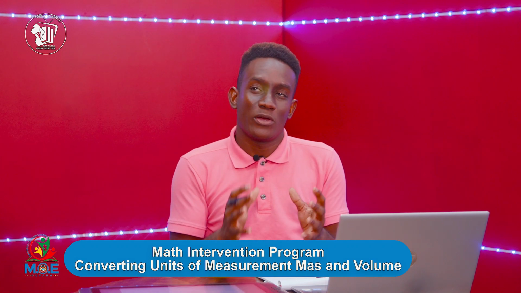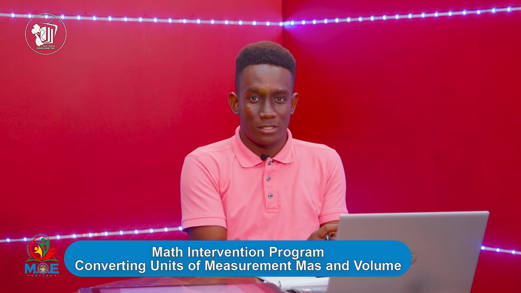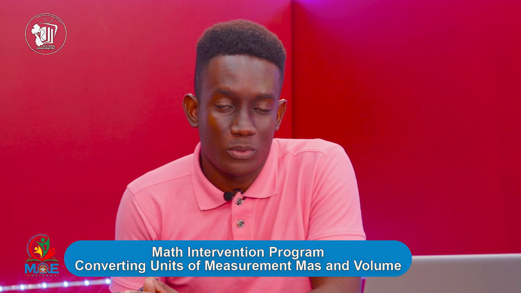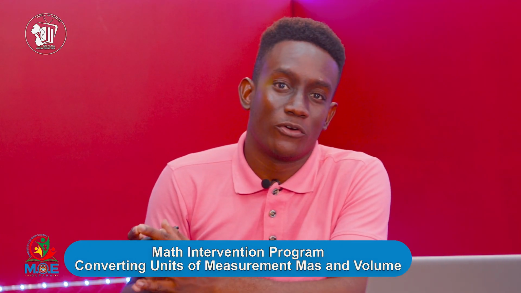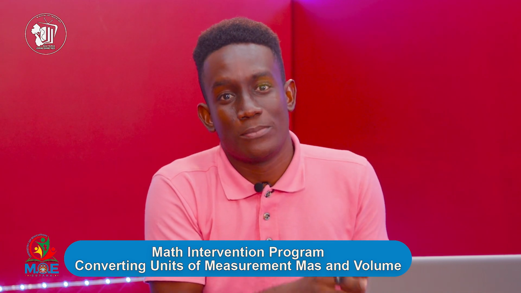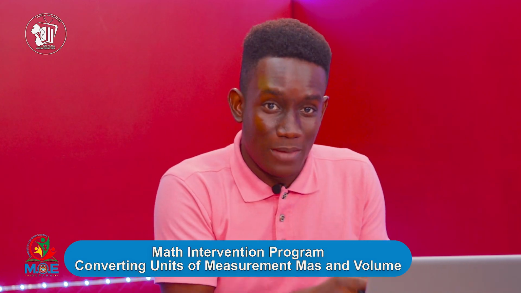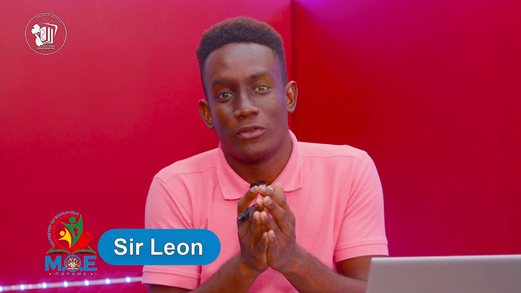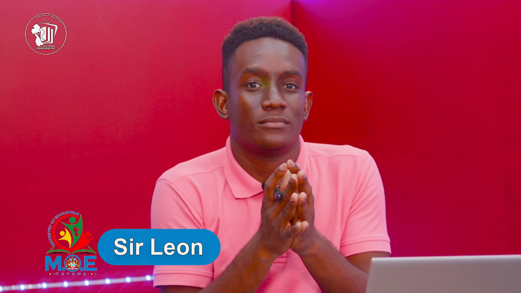And the next thing to remember, if we are converting from a smaller unit to a larger unit, we divide. And if you're converting from a larger unit to a smaller unit, for example, from km to mm, we multiply. And if you're converting from a smaller unit to a larger unit, we divide. For example, if you're converting from cm to m, we will divide.